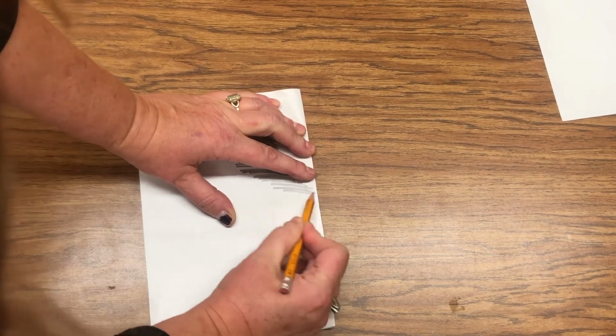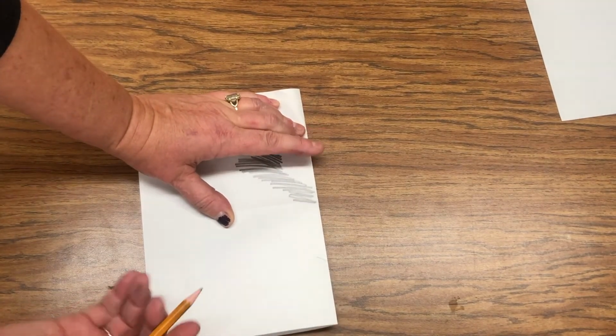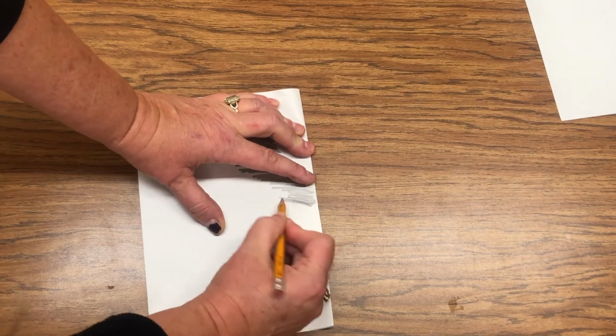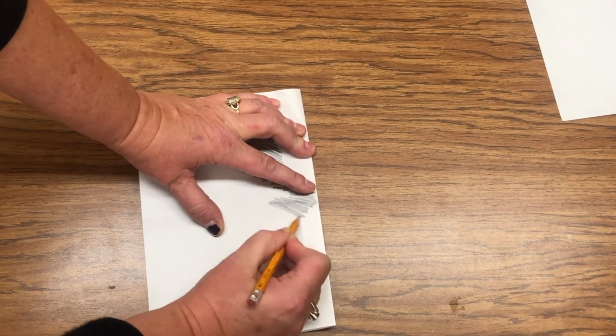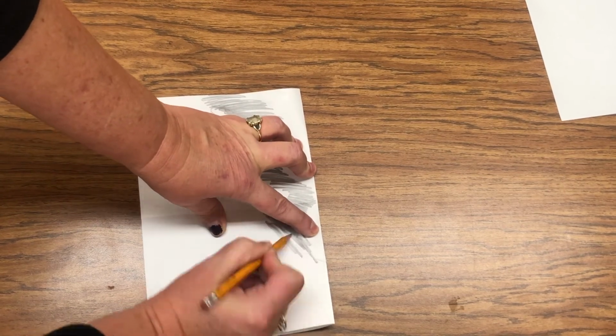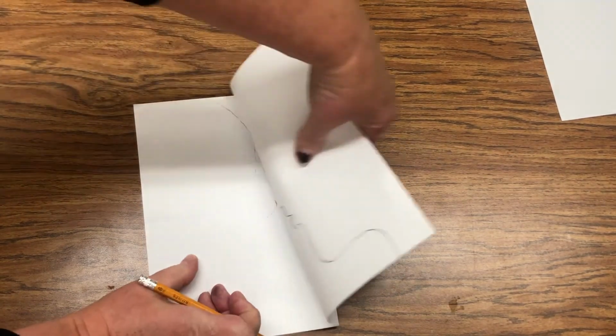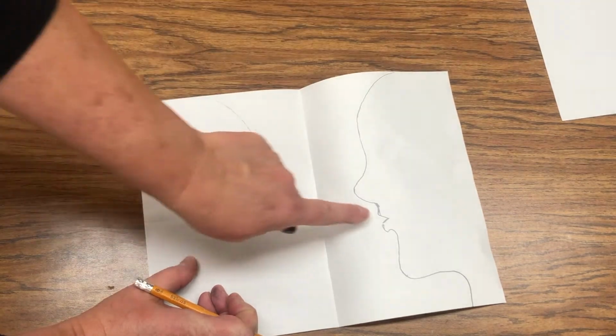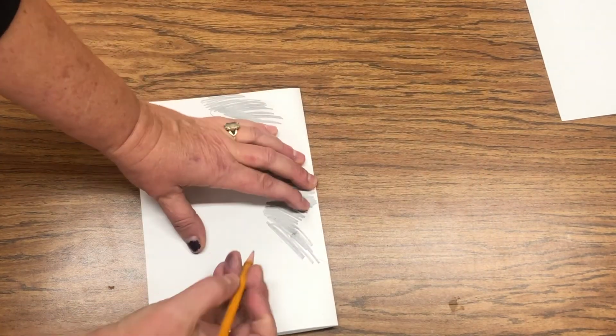Now, if you miss the line, because it's kind of hard to see where they are when I'm looking at it from the back, I'm just sort of guessing and hoping I'm getting it, because I know we came in a little bit for the mouth. Let's see how we're doing. Oh, I need to come back farther for that. See, I might miss.